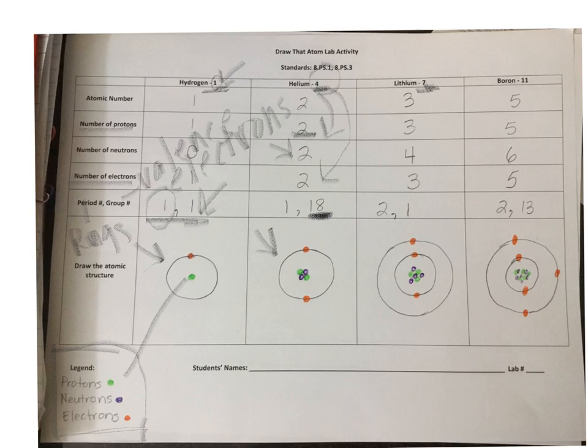All right? So how do I figure out what to put in the nucleus? I go back up to my number of protons and neutrons because protons and neutrons are in the nucleus. That's where the mass of the atom belongs. So I drew 2 protons and 2 neutrons in the nucleus, as you can see right there.